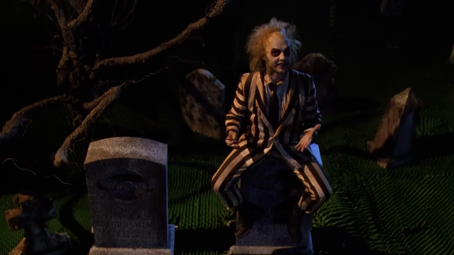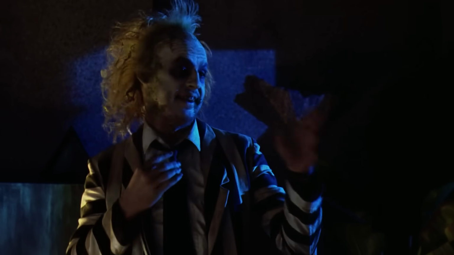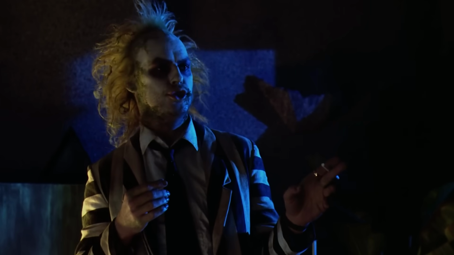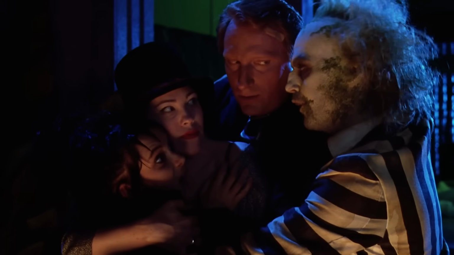During the scene where he poses as a snake to scare the Dietz family, he talks about feeling anxious because he's lived for about 600 years. If you consider the time of the movie, and if you assume that Beetlejuice died when he was in his 30s, he was born roughly around the mid-1300s.